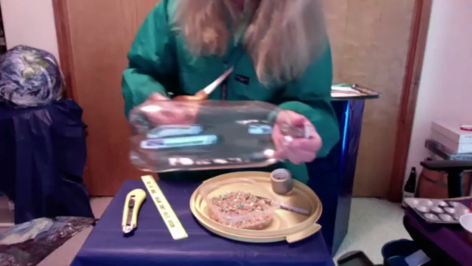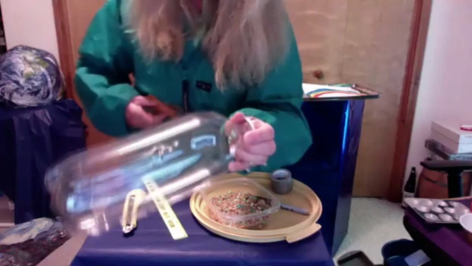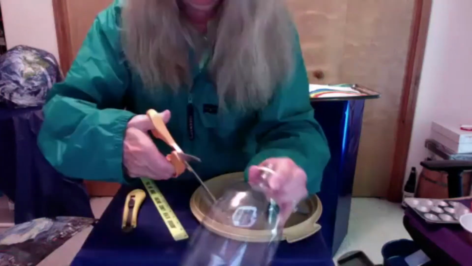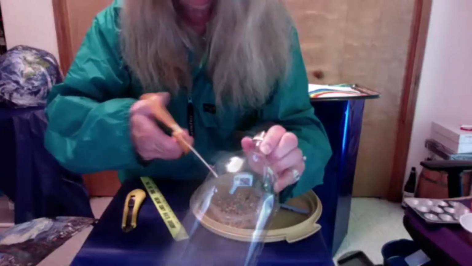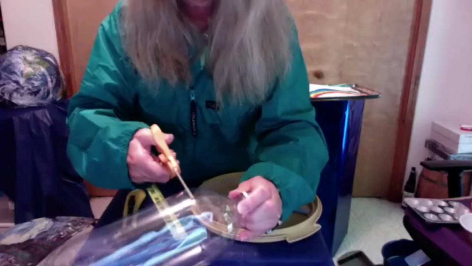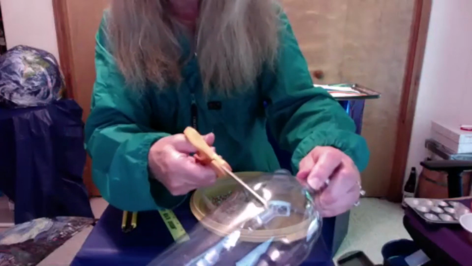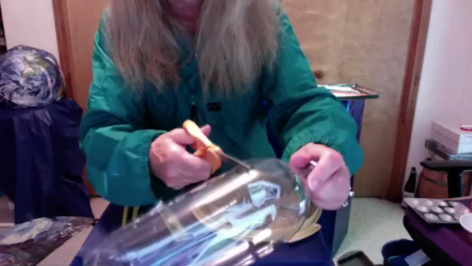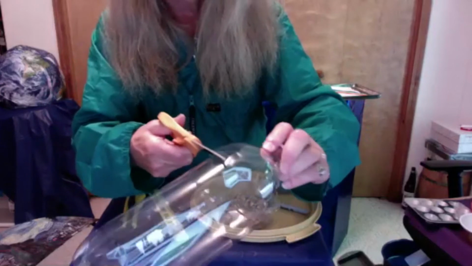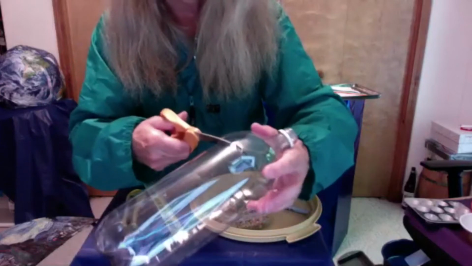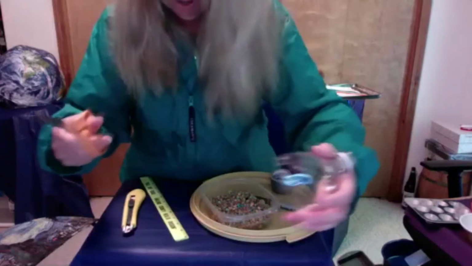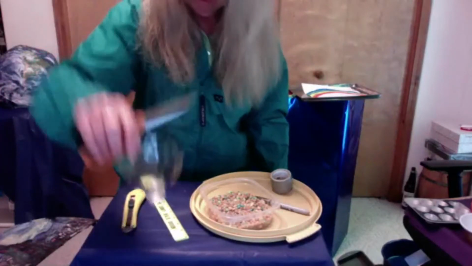So then my next step is I'm going to take my scissors and stick it in the hole that I made, and I'm going to cut the top of the bottle all off. See how I'm doing that? I'm cutting all around the clear stick bottom, all the way back to where I started. Uh-oh, dropped it. So you've got the top cut off, and I'm going to pick up my bottle that I dropped.